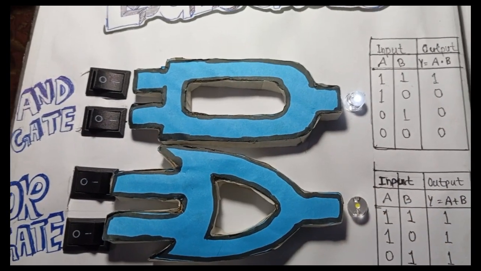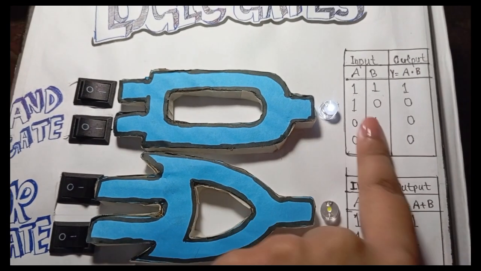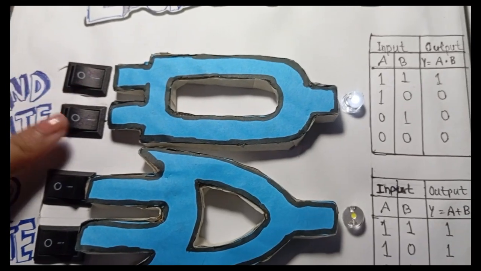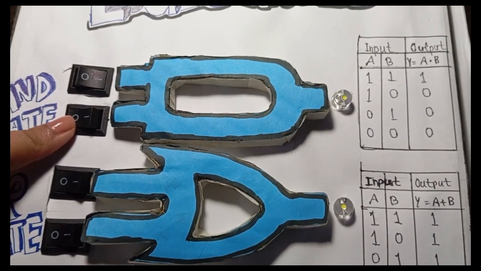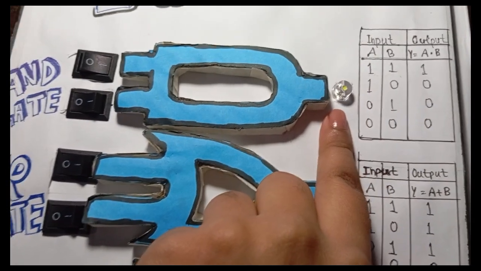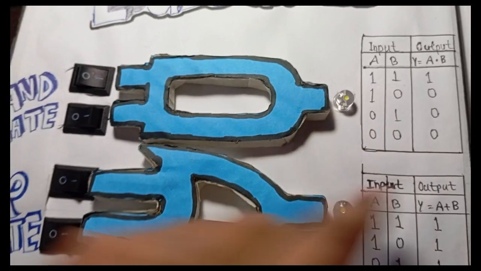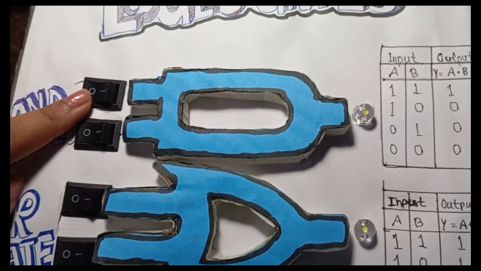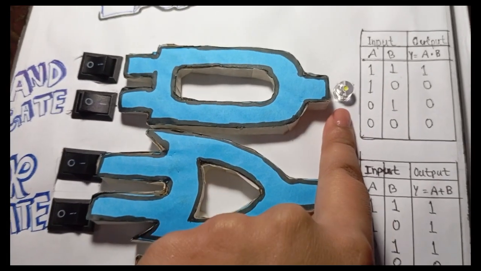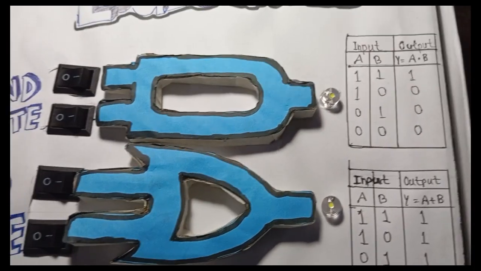When both the inputs have the value 1, it would give the output 1. If A is 1 and B is 0, then the output would be 0, meaning the LED would turn off. Similarly, when A is 0 and B is 1, still the bulb would not light. When both are 0, obviously it would not light either.